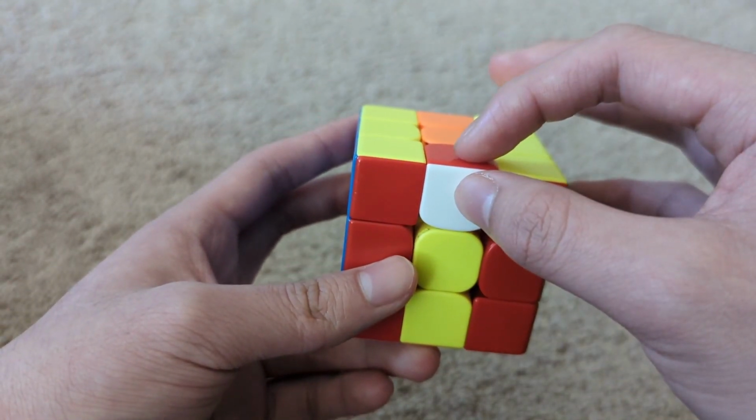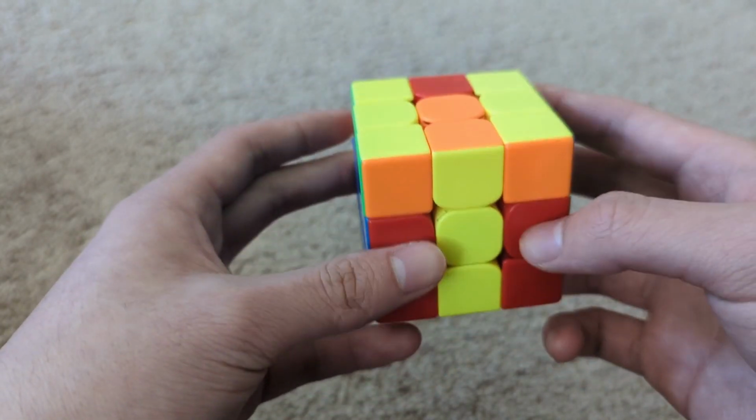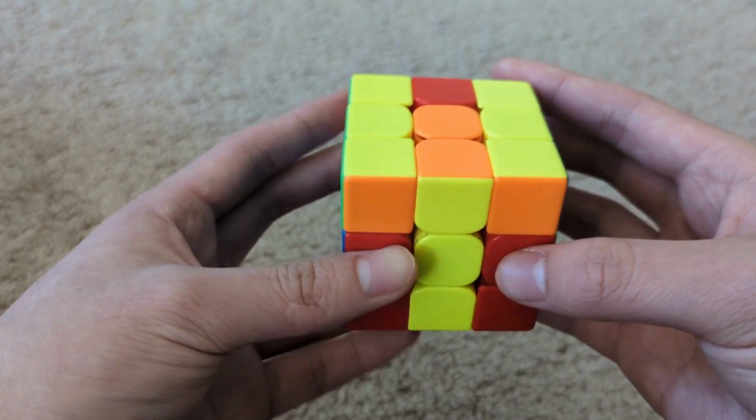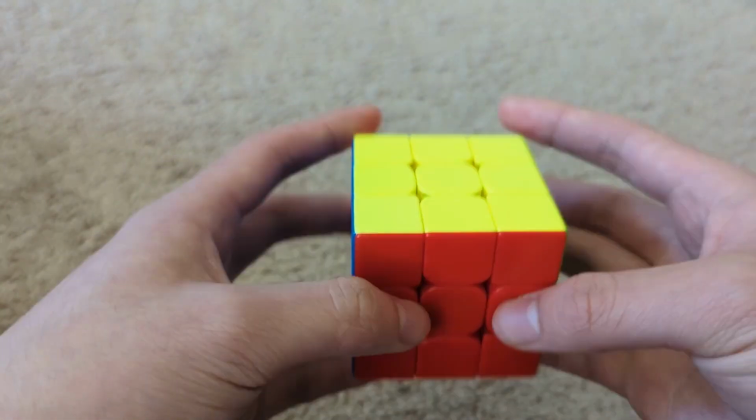Move this to the top. Always going to do a U2. And then move the big chunk to the bottom. In this case, it would be an M. And then U2, M2.